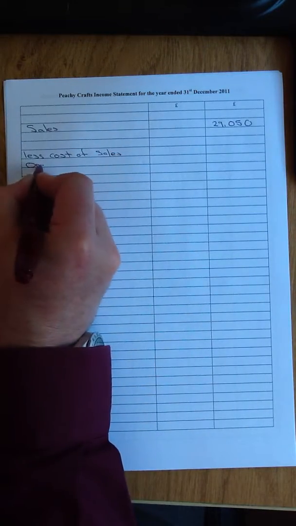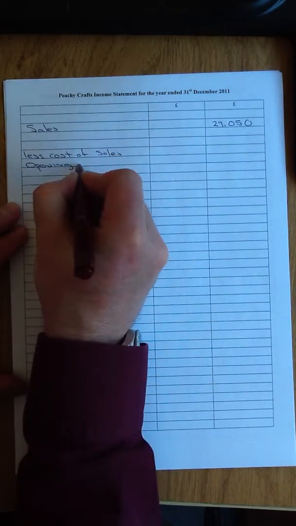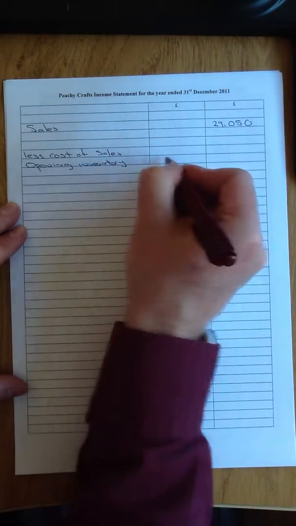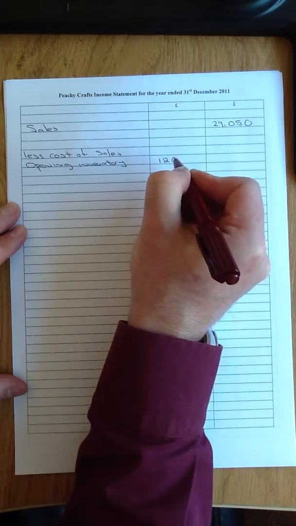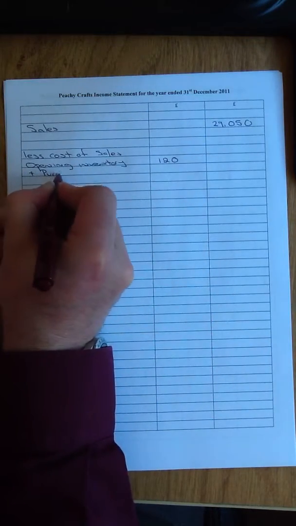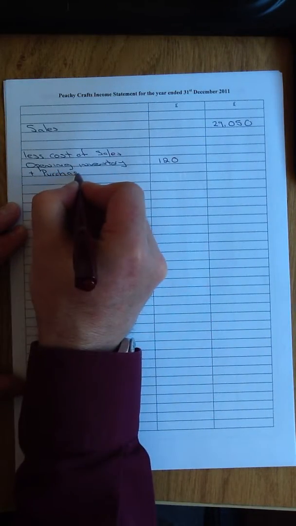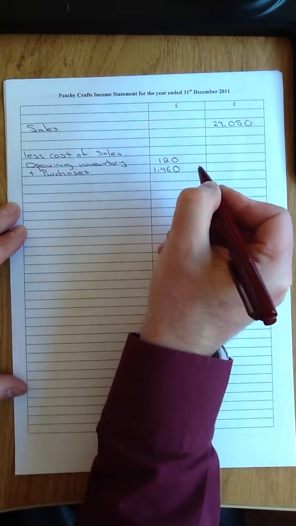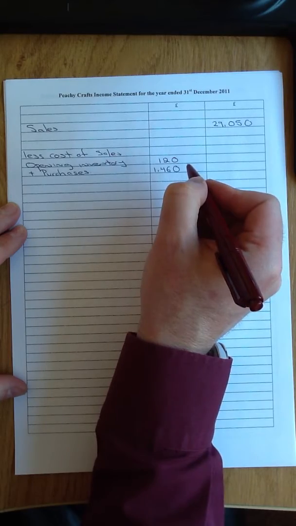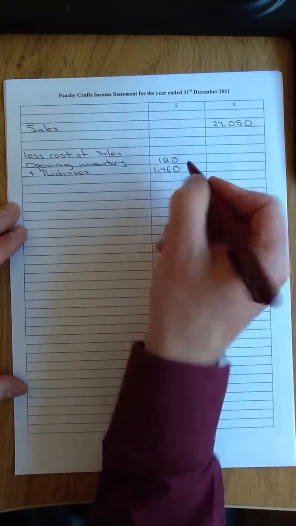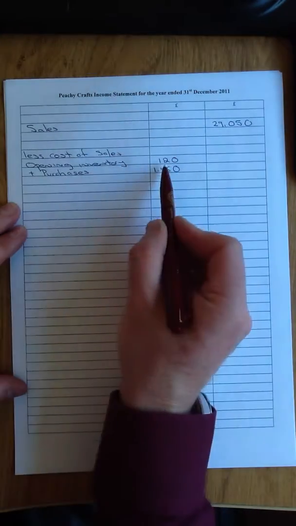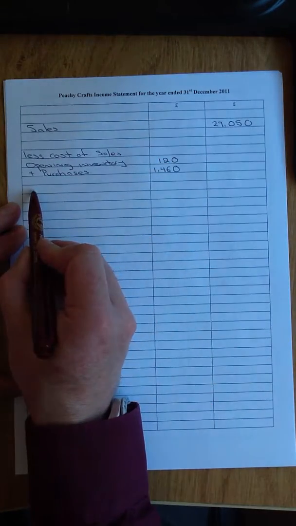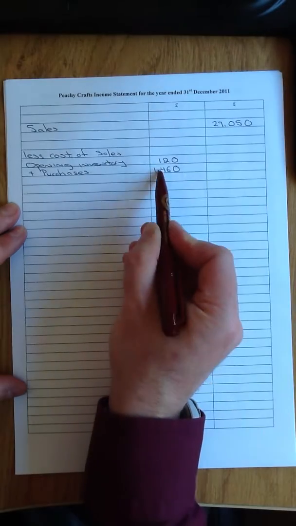So you've got your opening inventory, and your opening inventory is £120. Add on your purchases, the goods that you bought throughout the year, £1,460. Now, if there were any returns out, you would take that away. You would add those two together, put your sum in there, and then write in minus returns out and take that away.